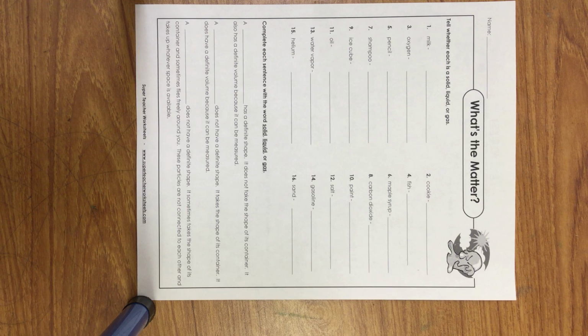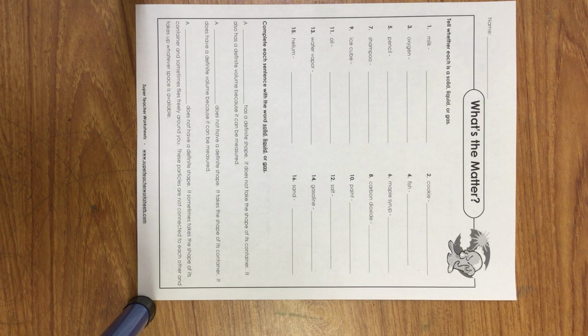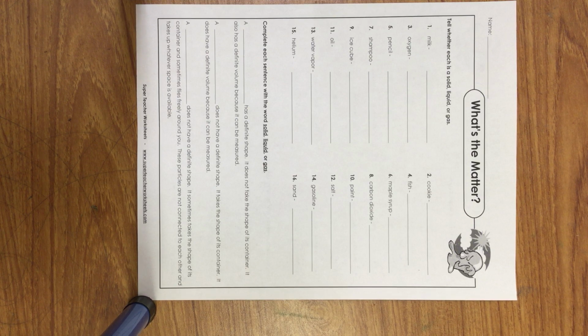Okay, so we had our lesson on states of matter and also on changes of states of matter. So today we're going to be doing a quick worksheet just to review what we had learned in those lessons. We're going to be doing this worksheet entitled, What's the Matter? So let's first read the directions for the top, which says, tell whether each is a solid, liquid, or gas.